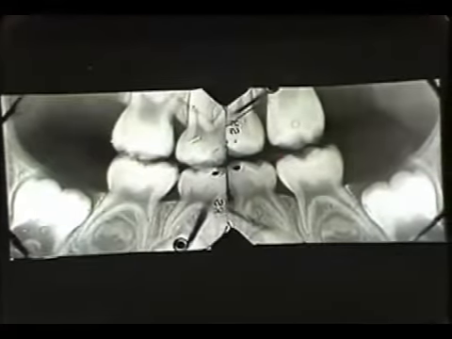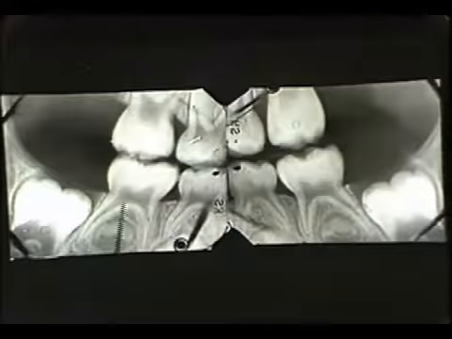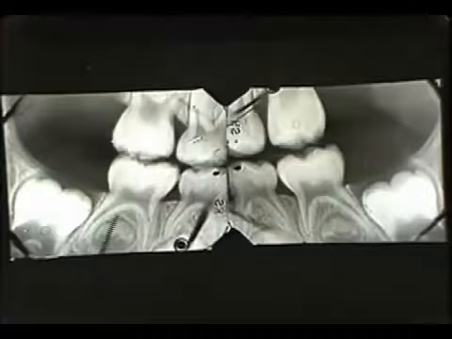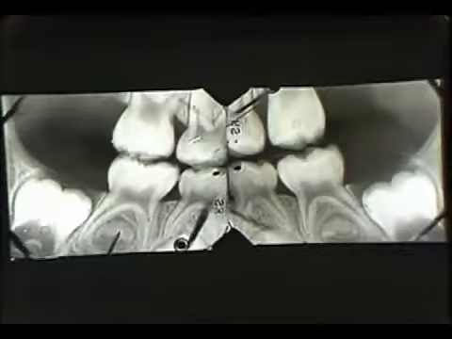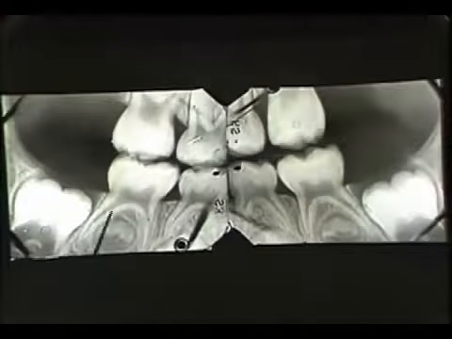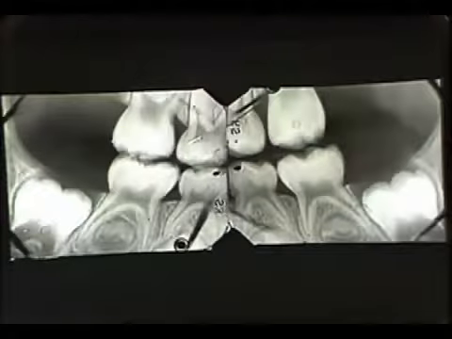One is that the roots are widely spread, and you can see the succedaneous tooth developing right here, which would be your second permanent mandibular premolar, the number 20, developing right in between the roots of the primary teeth. So these roots are spread wide. They're oftentimes said to be bowed or flared in this area.